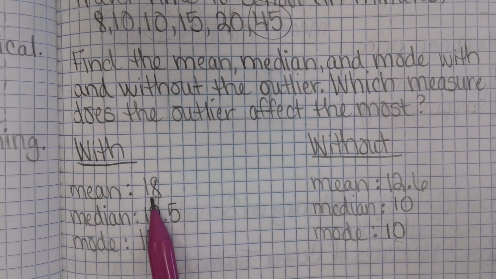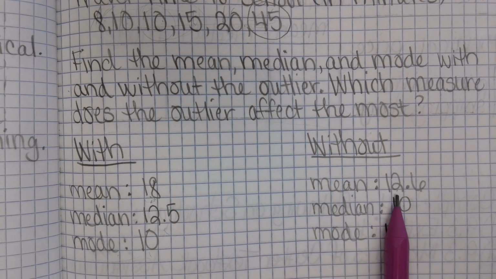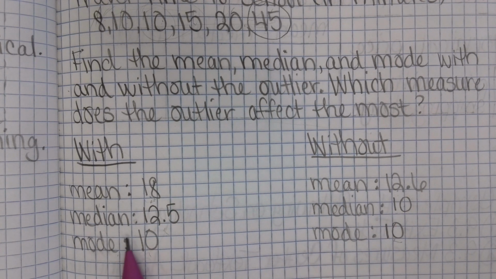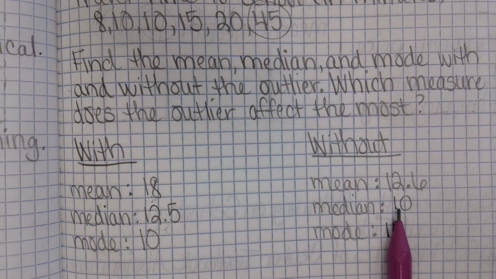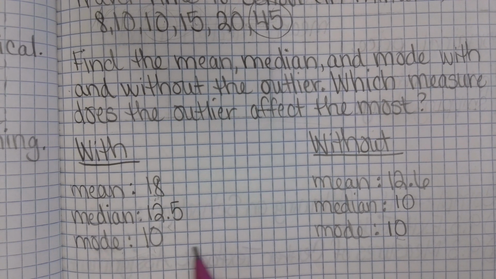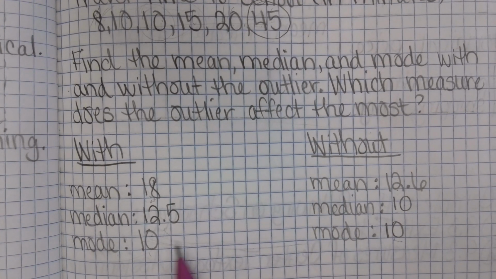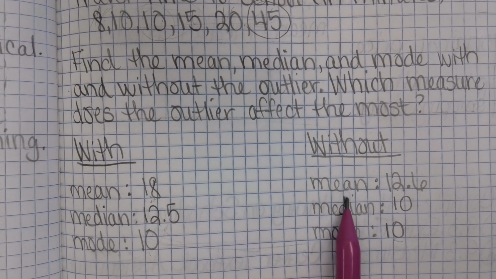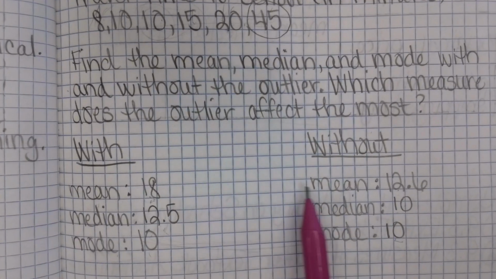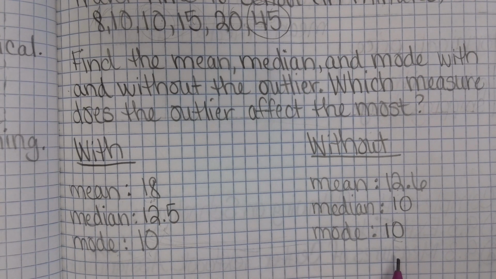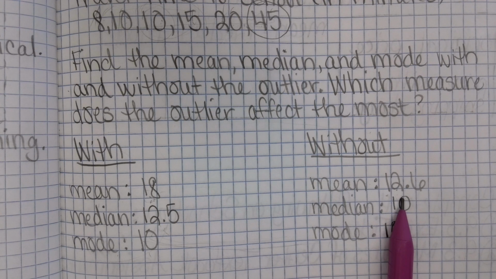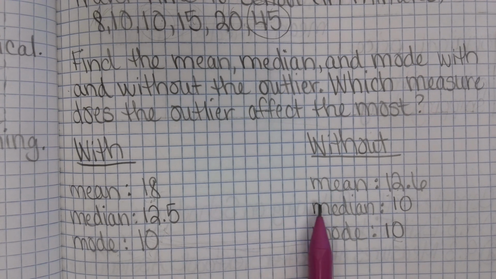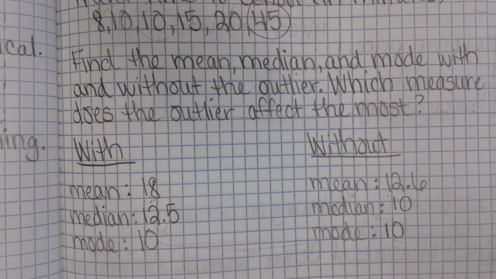The mean goes from 18 down to 12 and 6/10. The median goes from 12 and a half to 10. And the mode, if you look at that, that stayed the same. So which one had the biggest change in it? Which one was affected the most? Definitely the mean. The mean decreased by 5 and 4/10, whereas the median only decreased by 2 and 5/10.